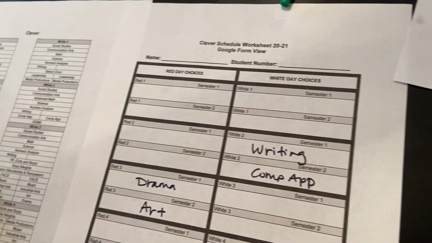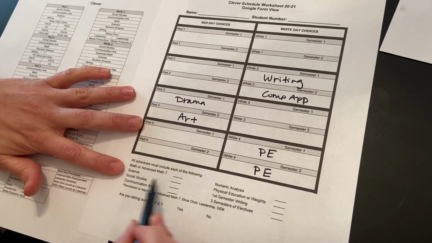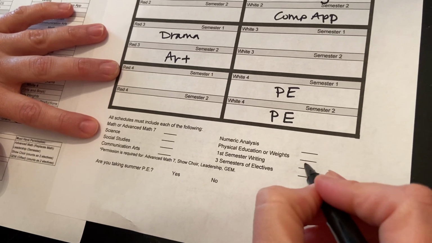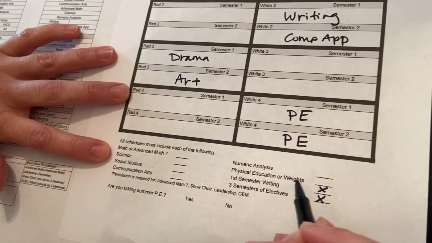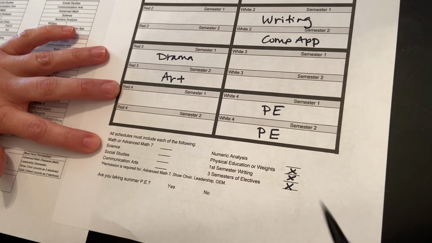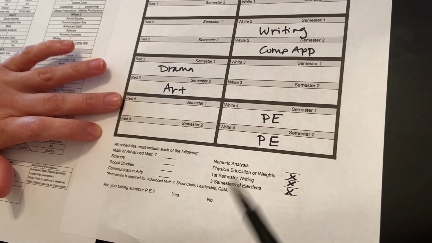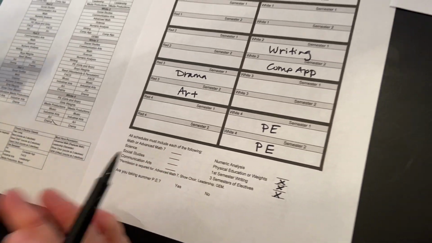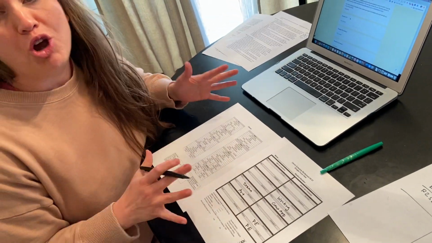And then computer applications on second semester. So now if you'll come down here to these check boxes, I've got my first semester writing, I've got my 3 semesters of electives filled, and I got my physical education filled. So I can check mark those. Now all I have left to fill in are my core classes. And those are a lot easier to place because there's a lot more offerings of them.